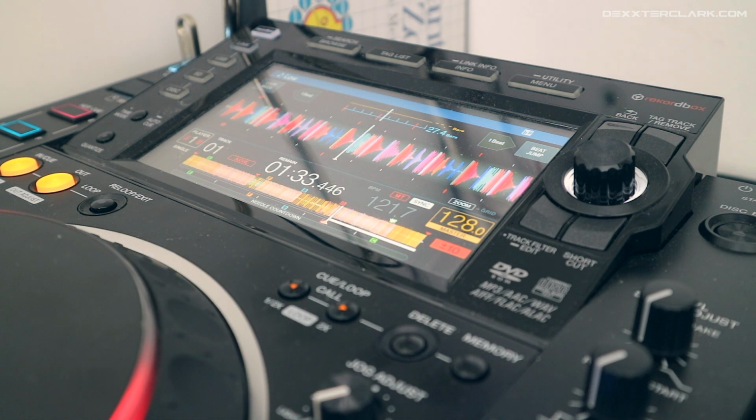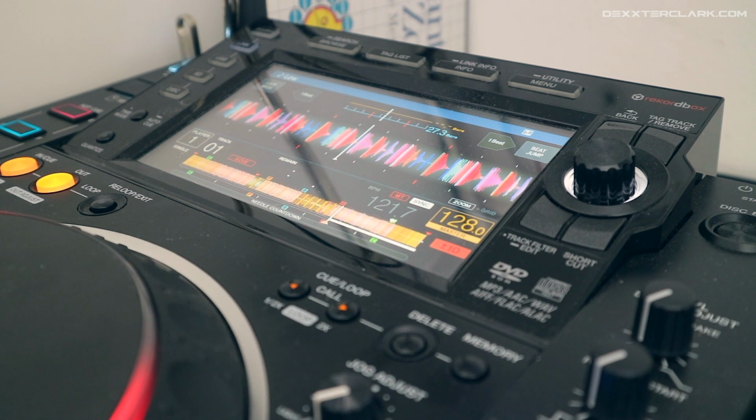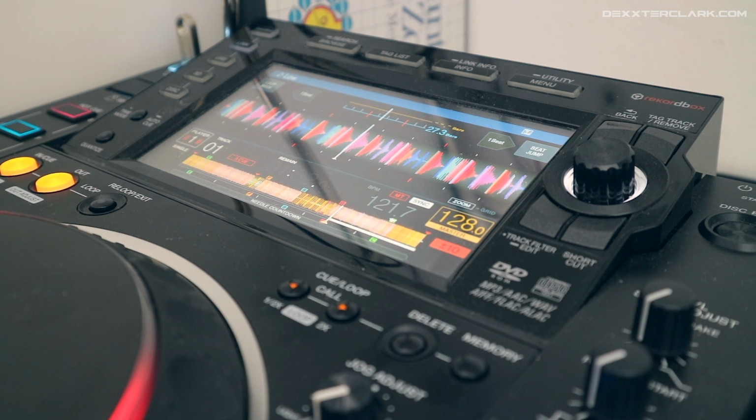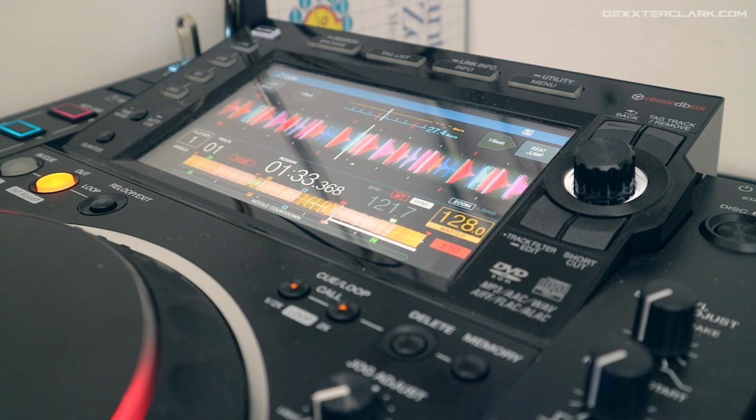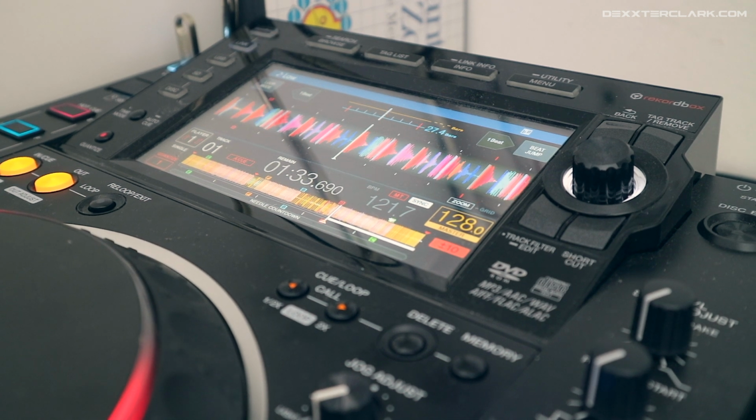So with the Quantize off, you can set a cue point halfway a beat. Here or here or here or here. With the Quantize on, it will set a cue point exactly to the nearest beat.